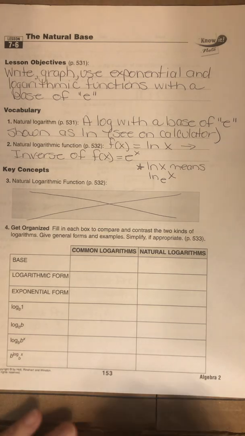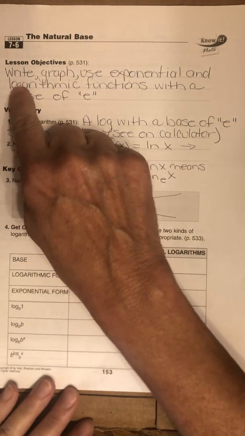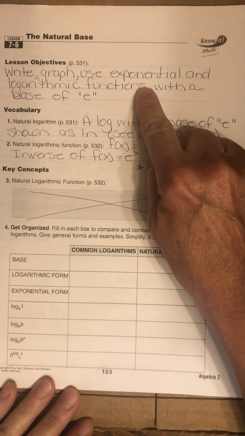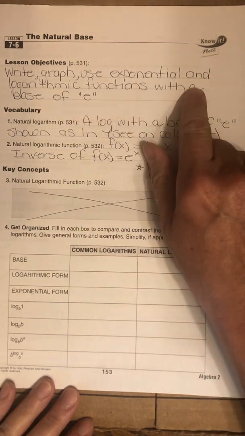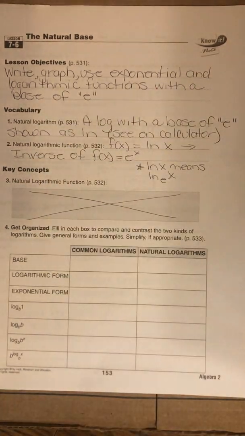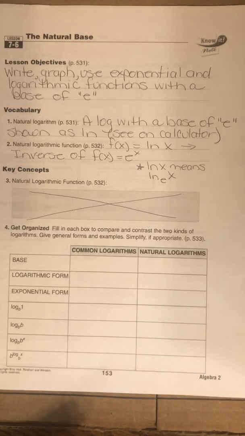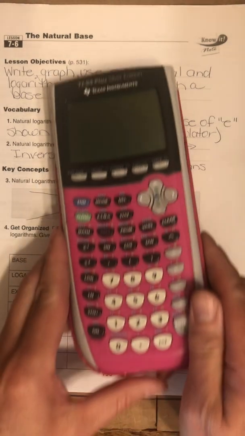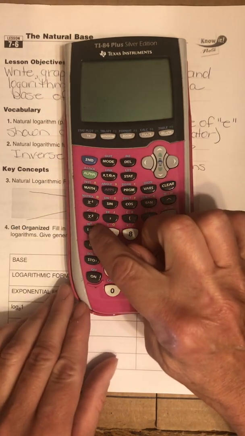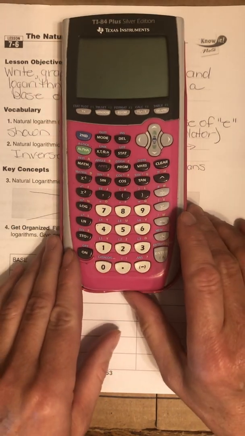So, our objective today is to write and graph, and use exponential and logarithmic functions with a base of e. So you have been used to using a base of 2, 3, 4, 5, very common, and a base of 10, which actually is the common base, right? On our calculator, here's our log, L-O-G, with a base of 10.